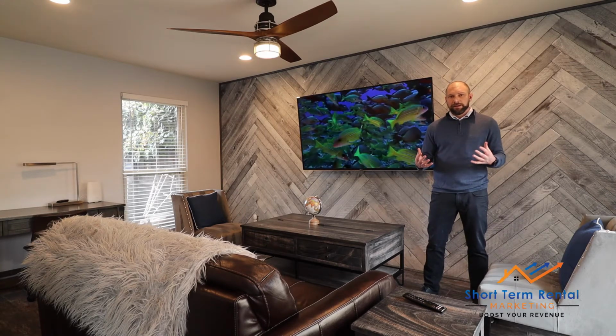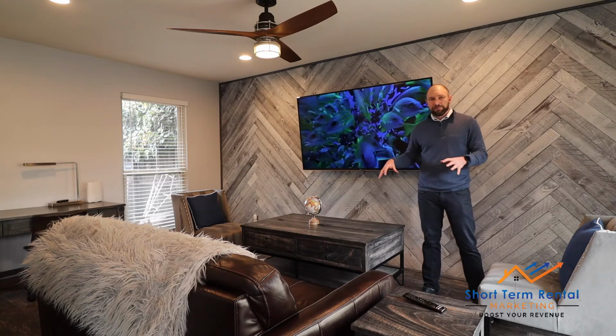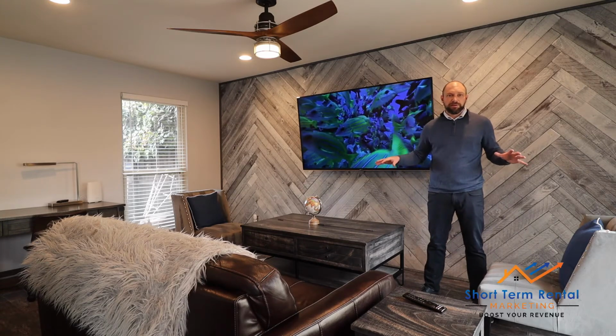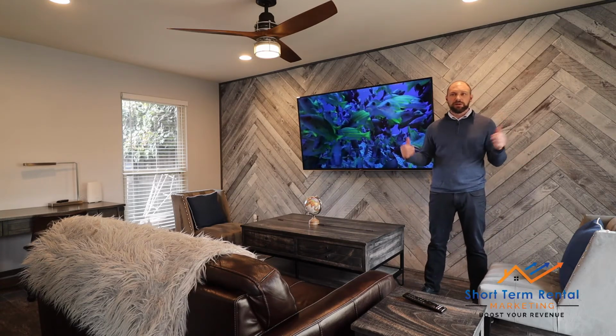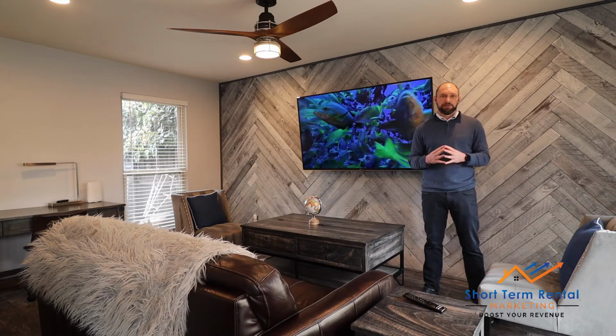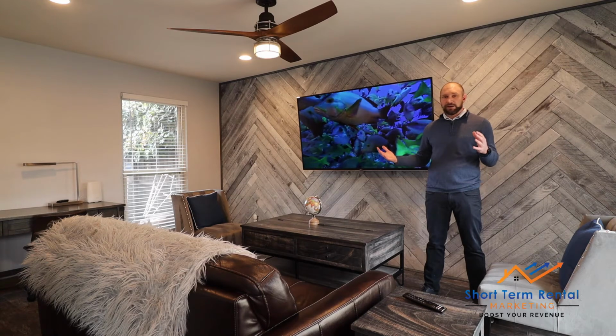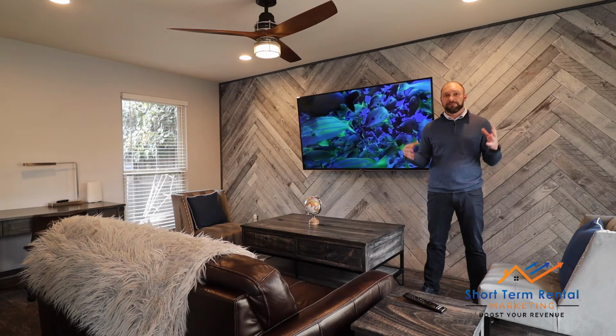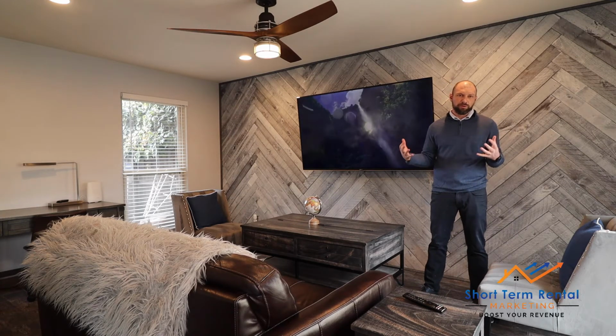Here's the secret. This house gets booked nonstop. People see the photos of this wall and they think, gosh, that is a beautiful place to stay, all right? And on this house, I essentially get about $15 per night more than had I just had the wall blank in a normal room.